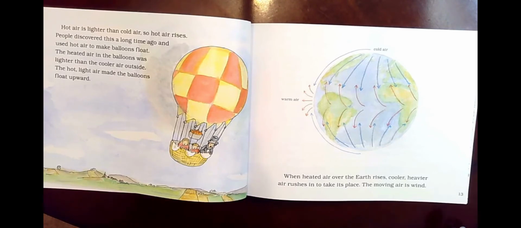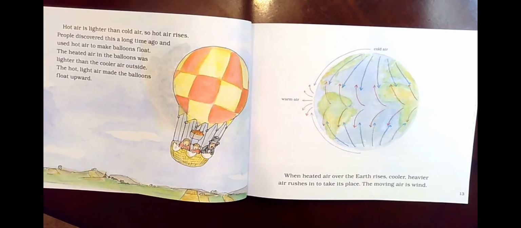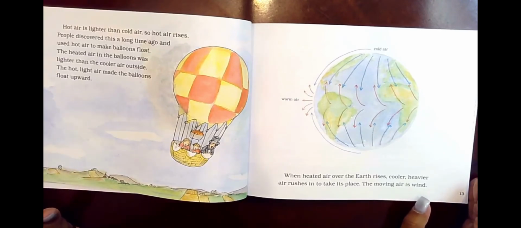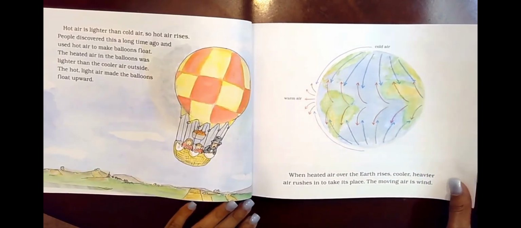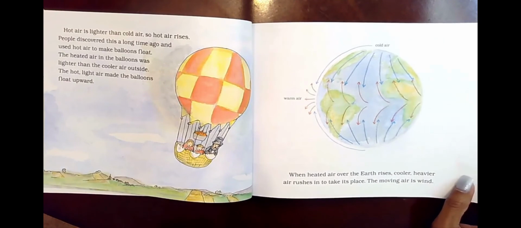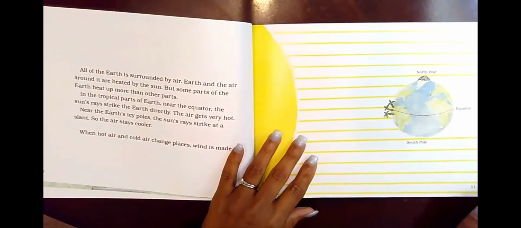I bet you did. I bet you noticed the label text feature. You might have also noticed that in many of the illustrations, you can tell that the wind is there even though you can't see it. You maybe also noticed or heard some new words like equator and erosion.